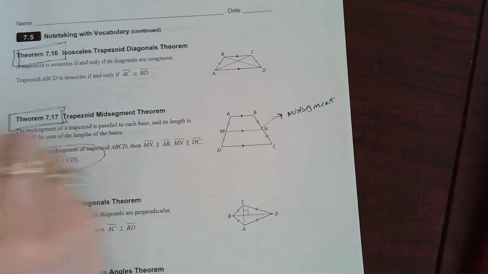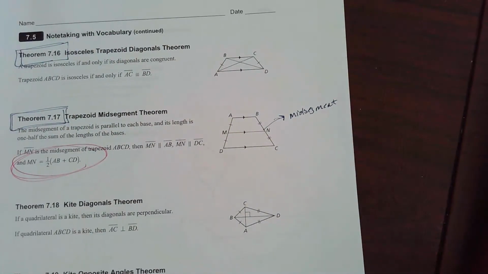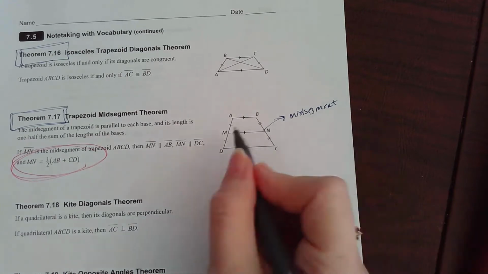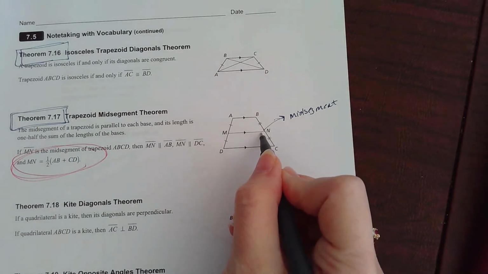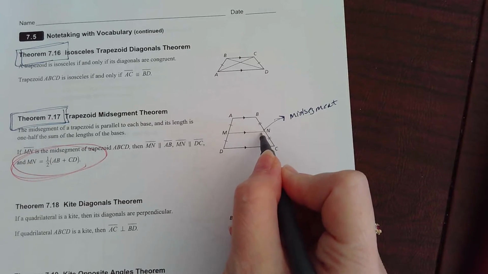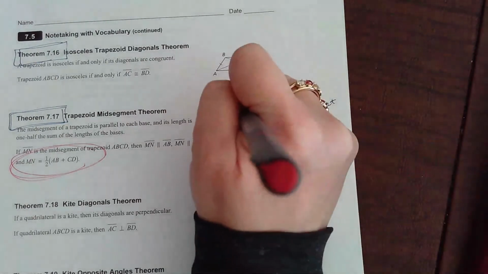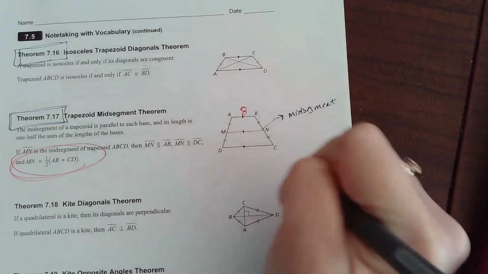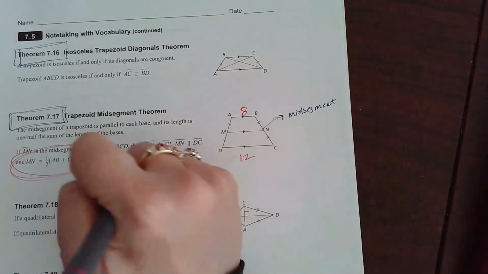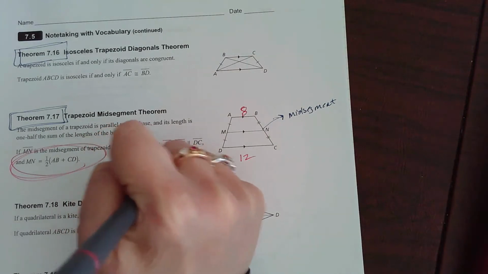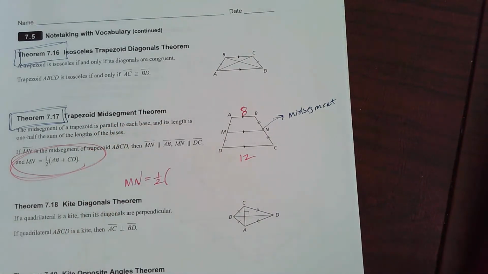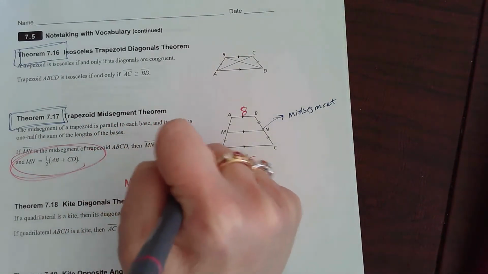The important thing here is also the relationship between the lengths. If you remember when we talked about the mid-segment of a triangle, there was a relationship between the lengths. This is a similar idea, with a slightly different formula. The mid-segment is equal to half the sum of the bases. For example, if this base is 8 and this base is 12, then the length MN is half of the sum of the two bases added together.